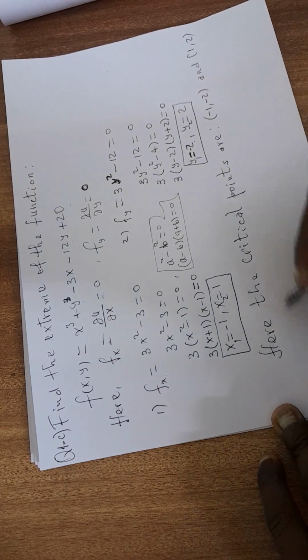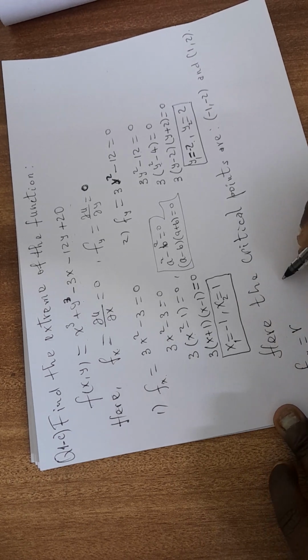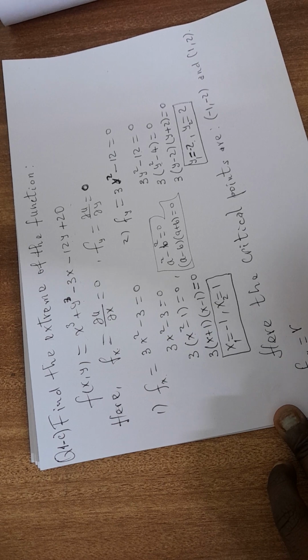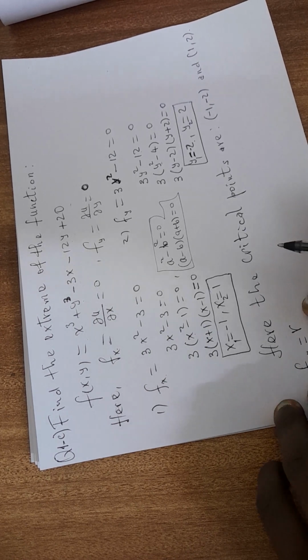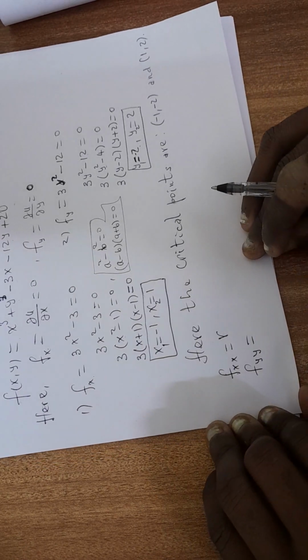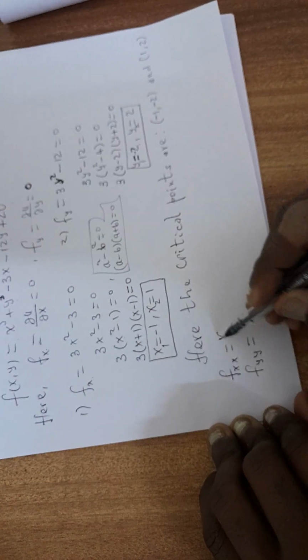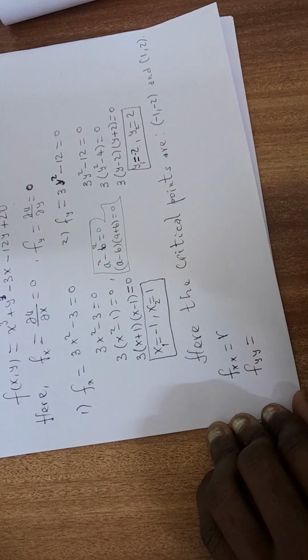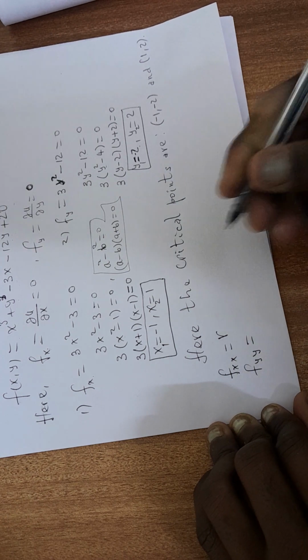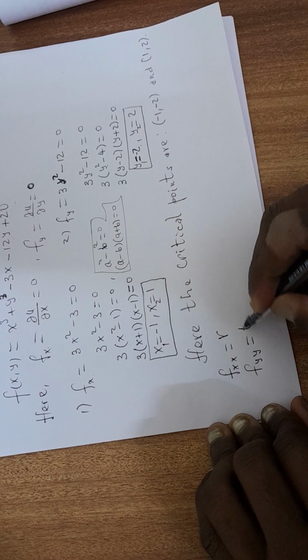Now, what's the next? Knowing these critical points, now we have to be worried about what is fxx, I will call r, and what is fyy. R is the double derivative. It's the second derivative with respect to x, I will call r. And the second derivative with respect to y, I will call t.